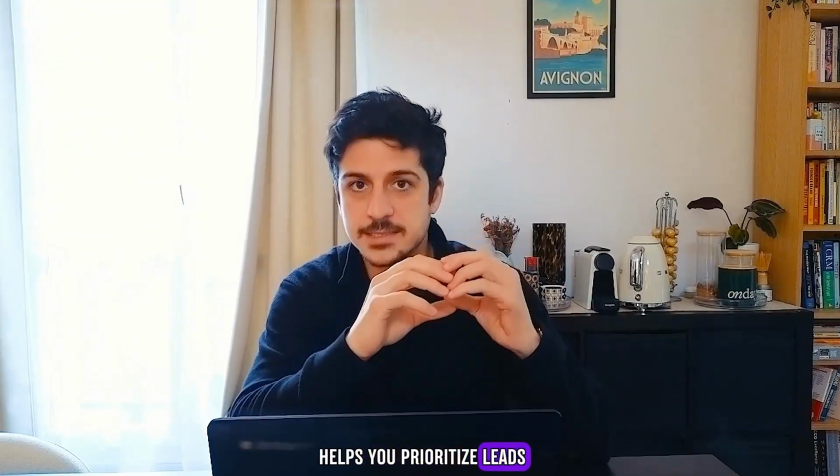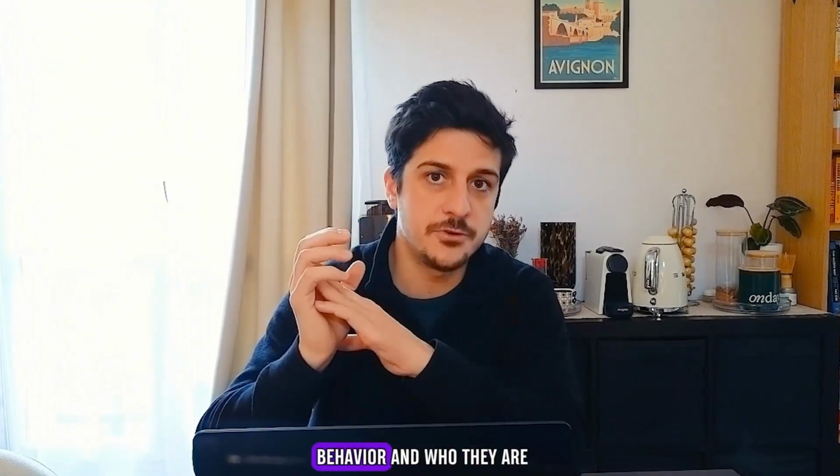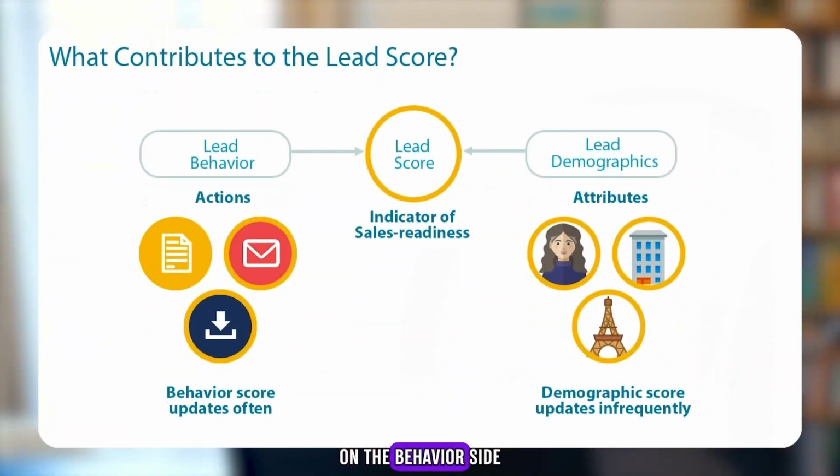In HubSpot, lead scoring helps you prioritize leads based on both their behavior and who they are. On the behavioral side, points are assigned based on actions like visiting key pages, downloading content, opening emails, or requesting a demo. On the demographic side, scoring takes into account criteria such as job title, company size, or industry to see how well a lead fits your ideal customer profile.